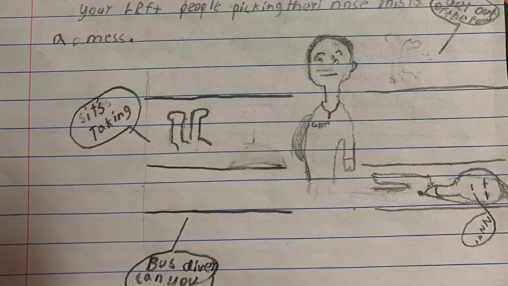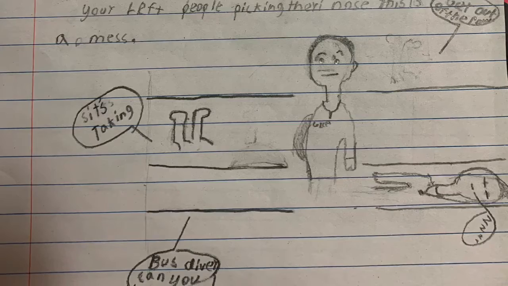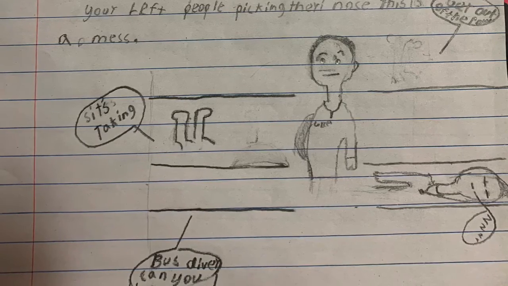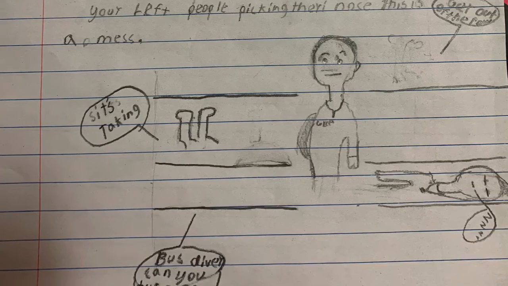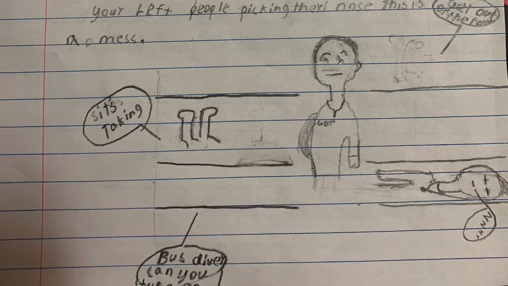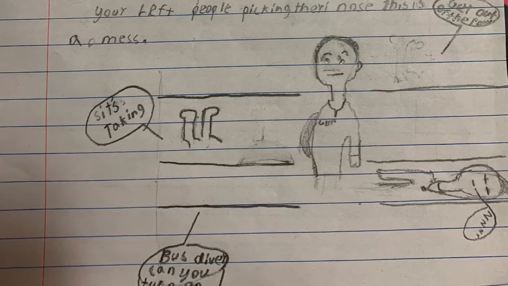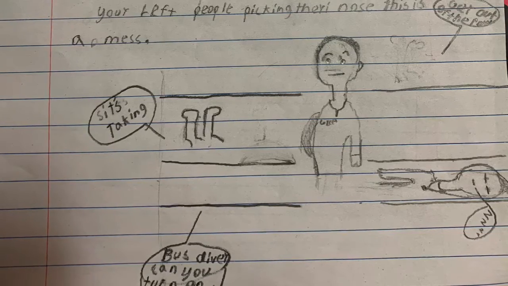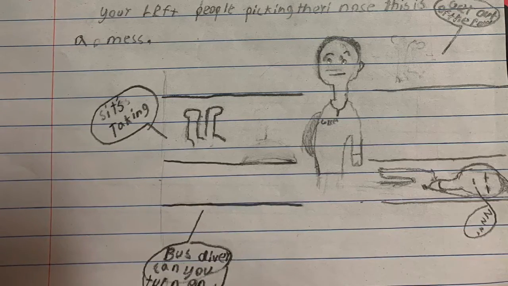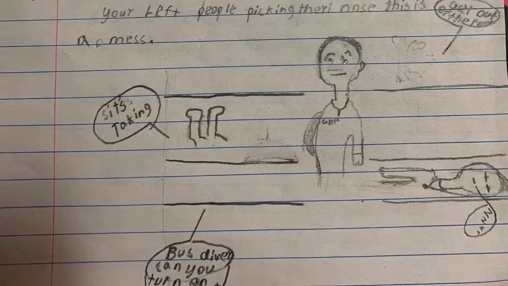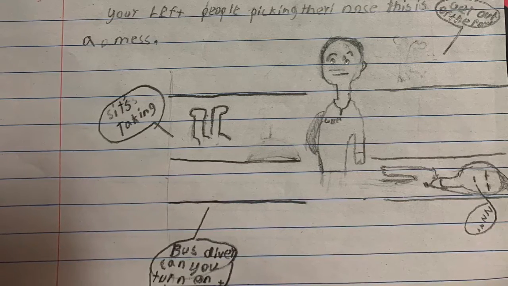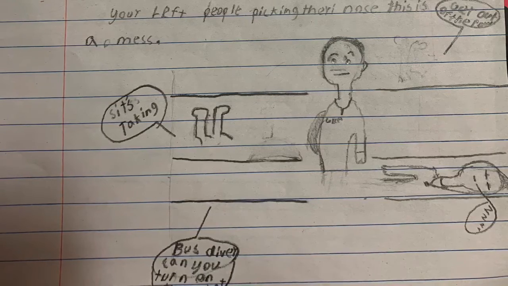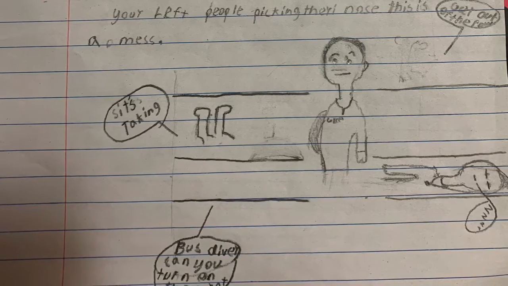And you drew a little illustration, and you had some people talking in the background, and then it has you just kind of standing there in the midst of it all. So some of the dialogue you used was, seats taken, bus driver, can you turn the heat down, I'm dying, there's a person sleeping, so you see the Z's, and then it says, get out of here. So there's a couple of different dialogues going on, and then your character isn't saying anything.